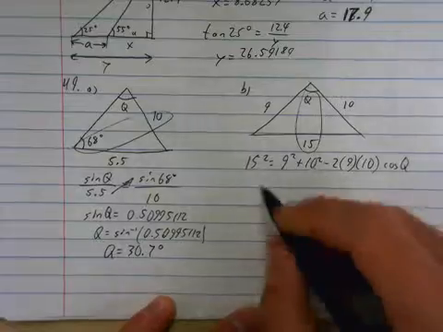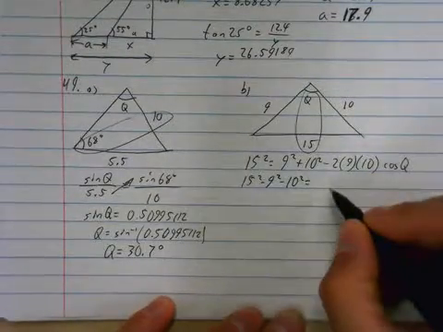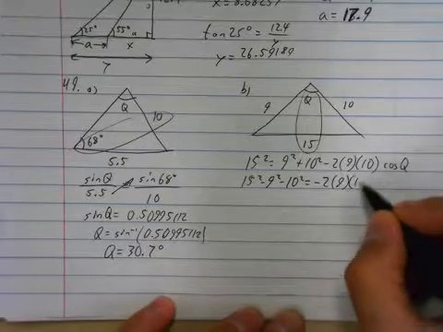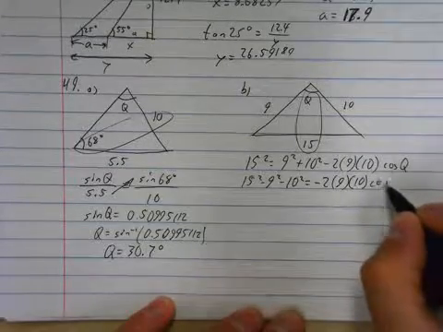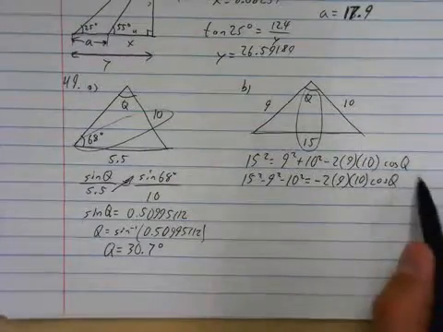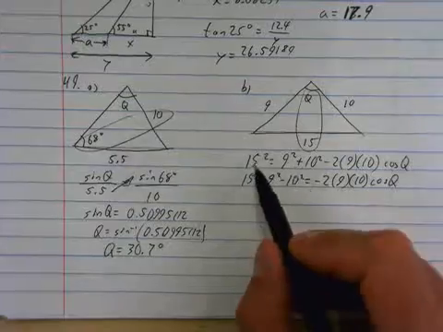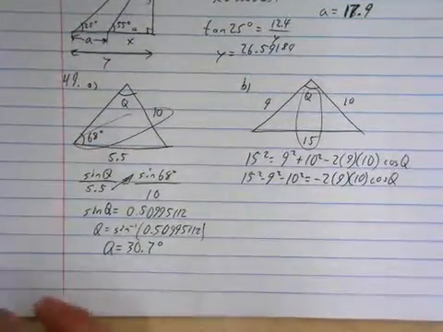Now, bring these two things to the other side. 15 squared minus 9 squared minus 10 squared equals negative 2 bracket 9, 10 cos Q. Now, after you bring those two things that aren't attached to your cos Q, remember, I'm trying to get cos Q by itself so I can inverse cos. So I move these things away because they're not attached. Now I'm going to simplify that.